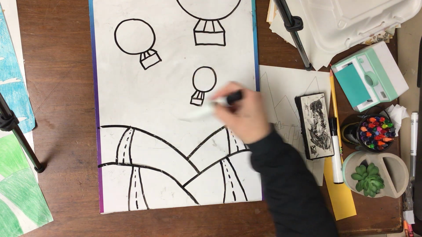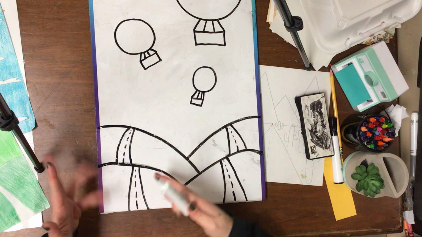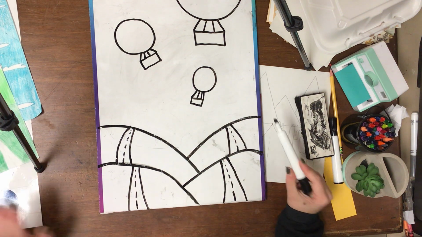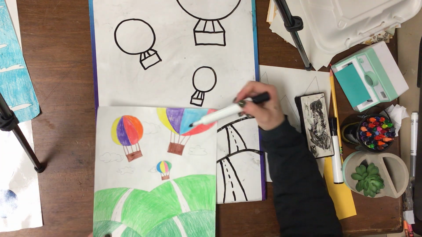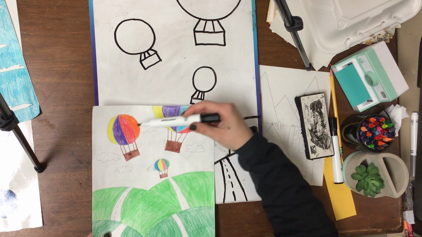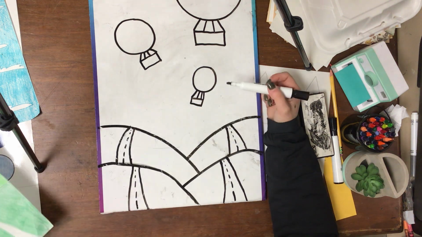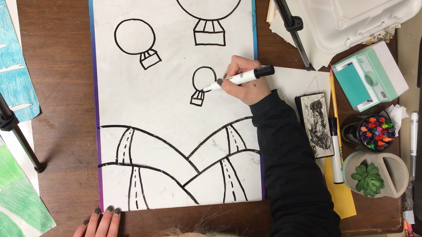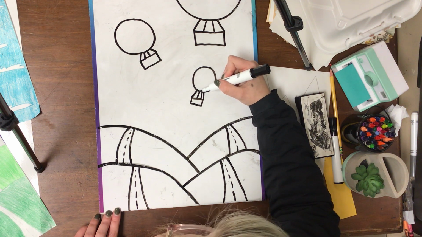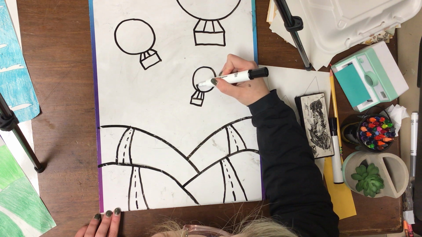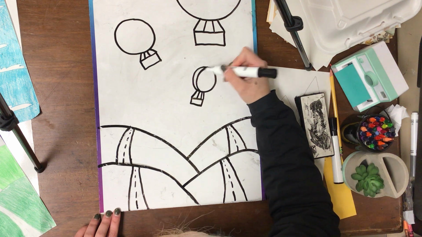Now I've got all my hot air balloons in place, and I've got the roads and the hills in place. The last thing that I need to do is add these lines in the hot air balloon so that I can color them multiple colors, or even put a design if you want to put a design. What I did was I put my pencil at the bottom of the circle, and I made a curved line up as if I was drawing a moon.